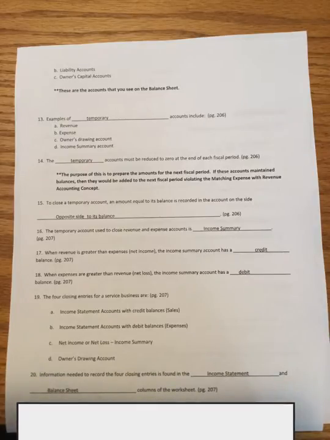So where do you find all of this information that we need? There's actually a few different places you can look. You can find the information in your general ledger, because those accounts will be up to date, except for income summary. But probably the easiest place to look is on your worksheet. The information needed to record the 4 closing entries is found in the income statement and balance sheet columns of the worksheet. And we'll take a look at that in a moment.